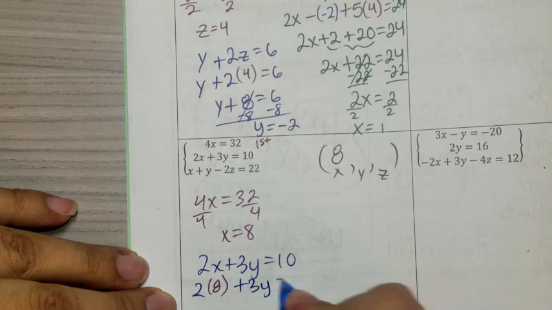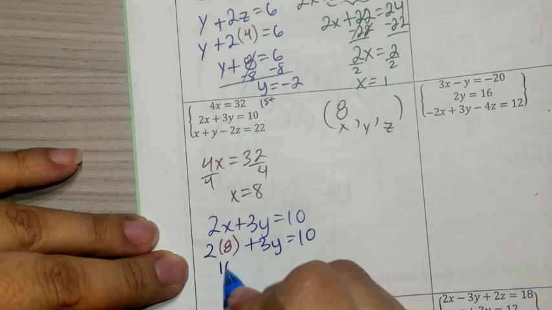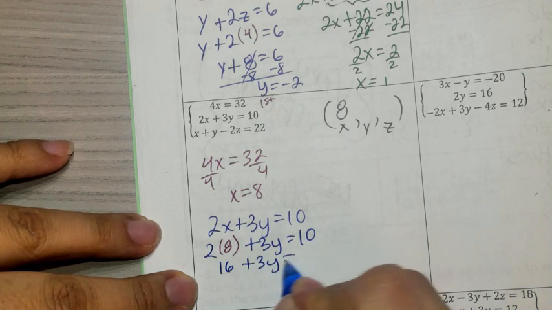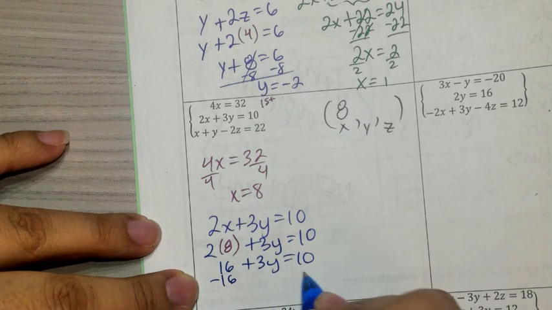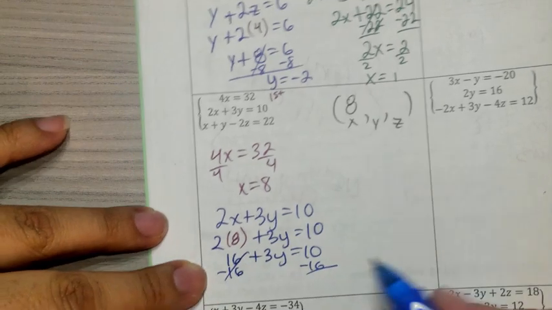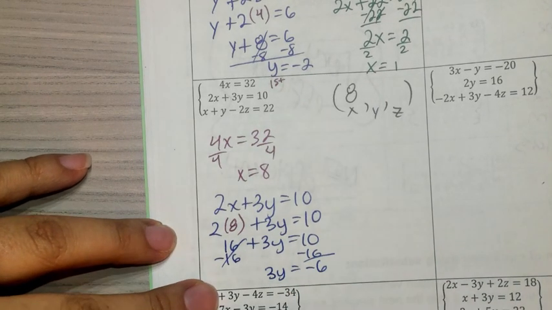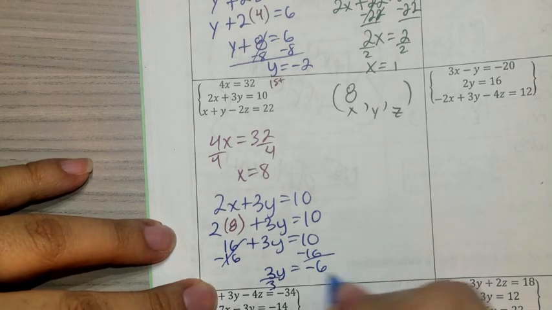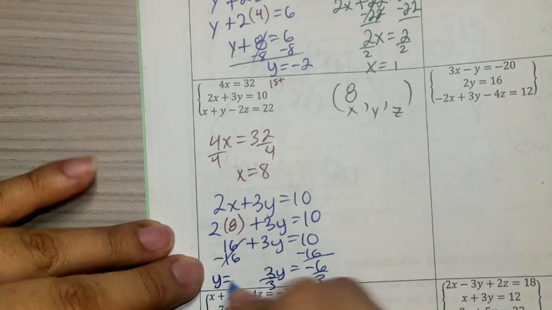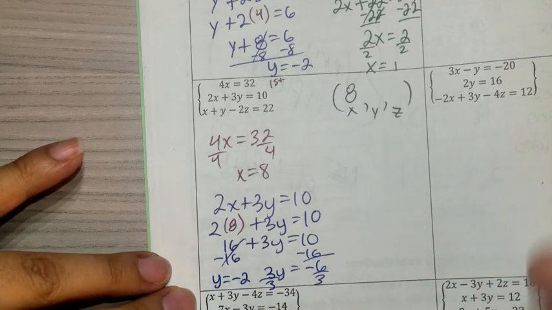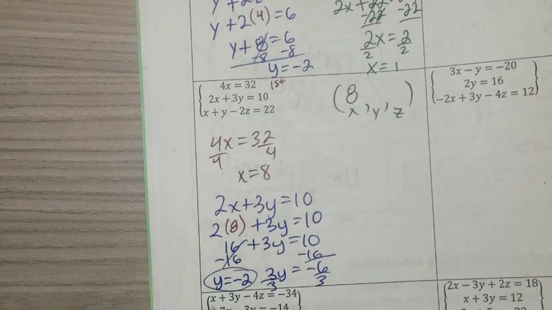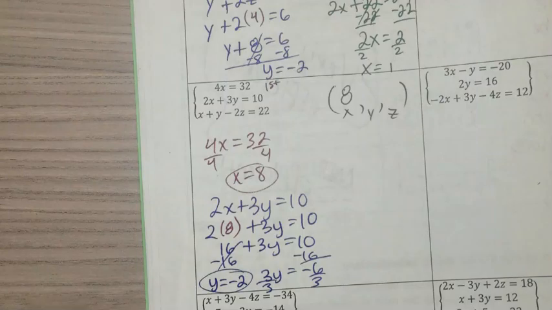And then we solve. So 2 times 8 is 16. And then we subtract. And 3y equals -6. And then divide by 3. So y equals -2. X equals 8.